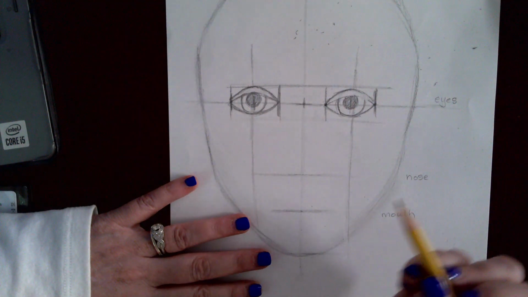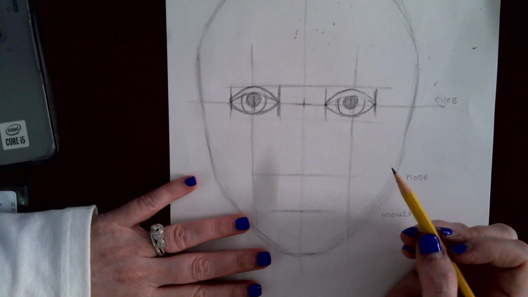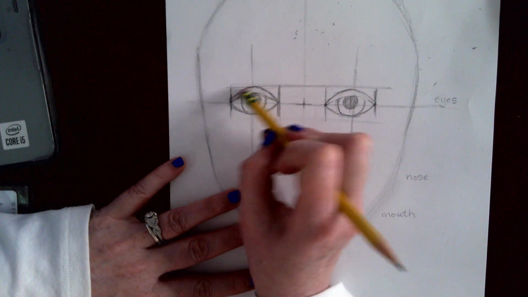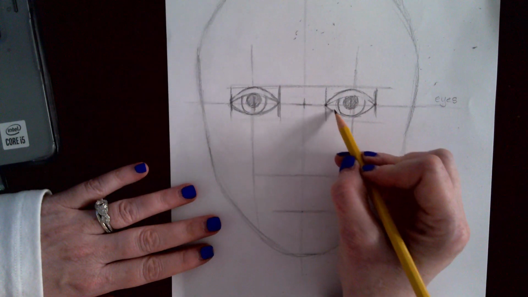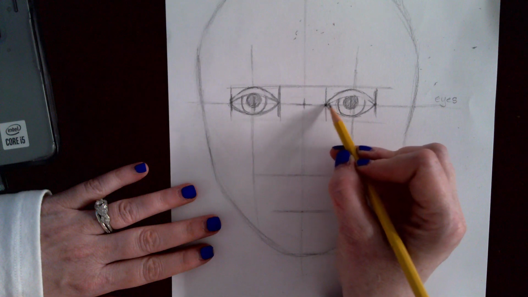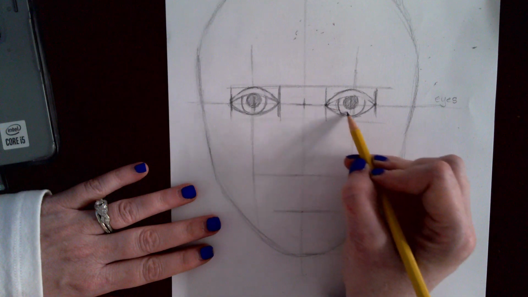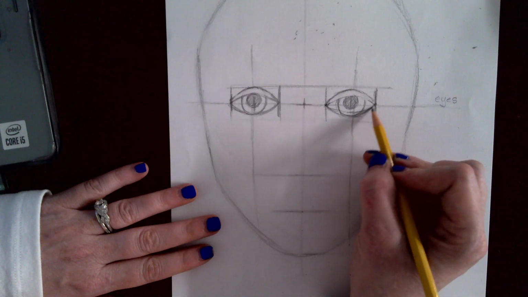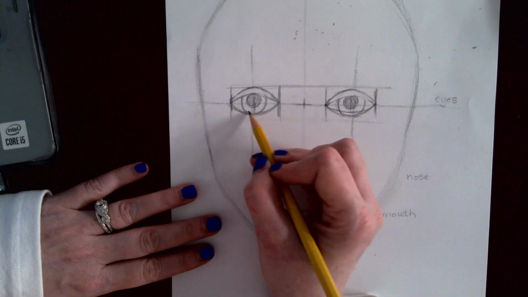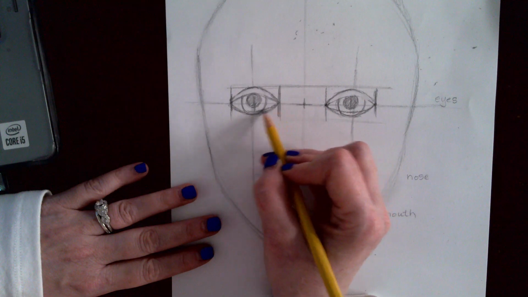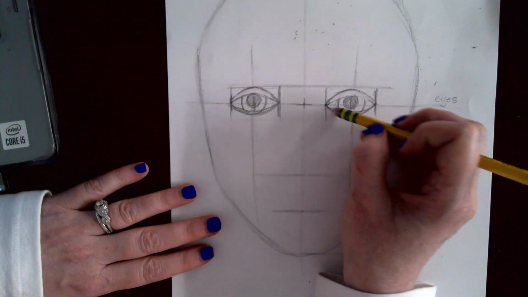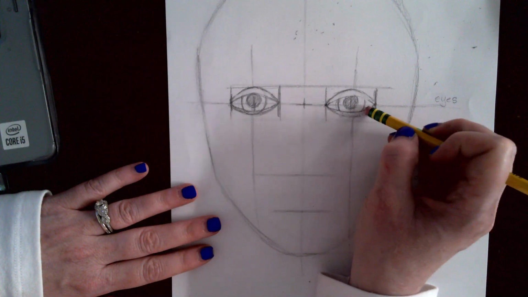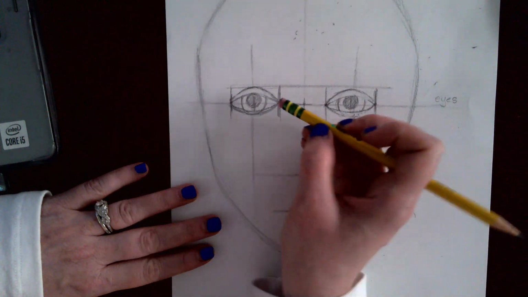And whether you notice it or not, you do have a lower lid too. So sometimes you bring it in like this.